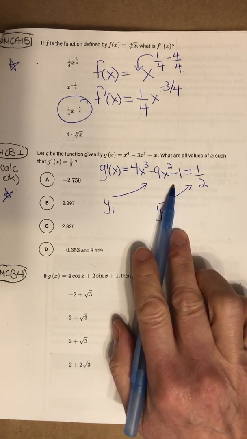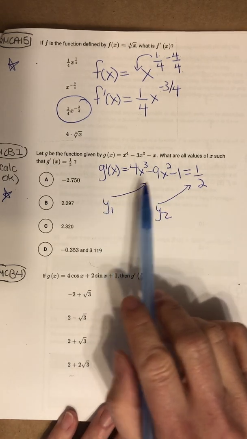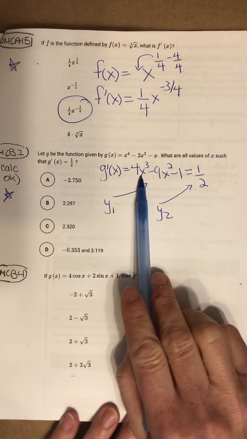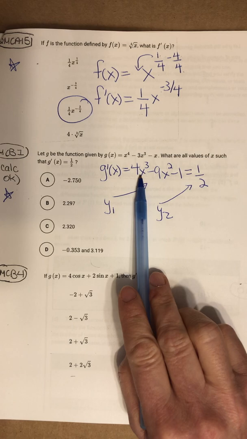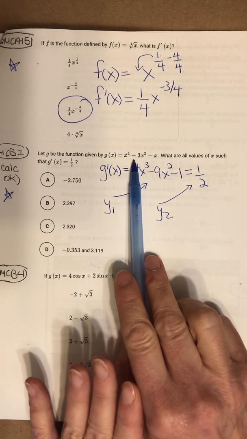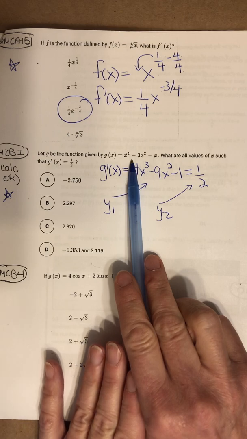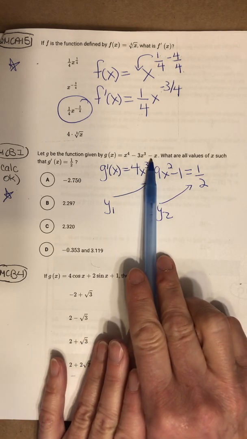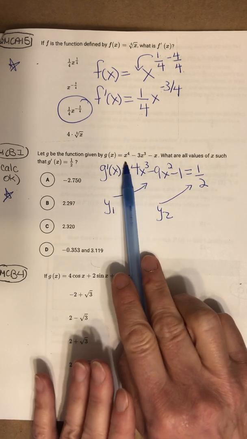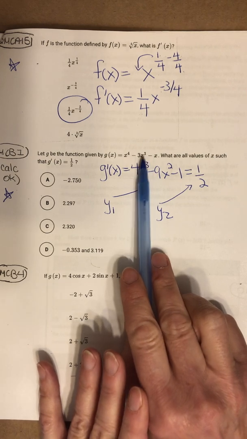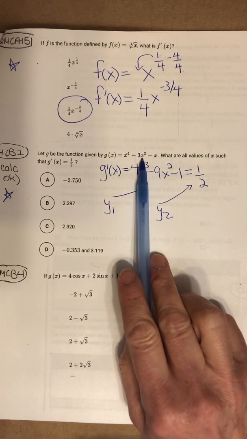Now, I just want you to also know that if this equation had been more difficult, or even if it hadn't, I could have in a y1 used my n derivative and typed in the function as I see it. I think that would be a good way to go, just in case you don't want to make a silly mistake.